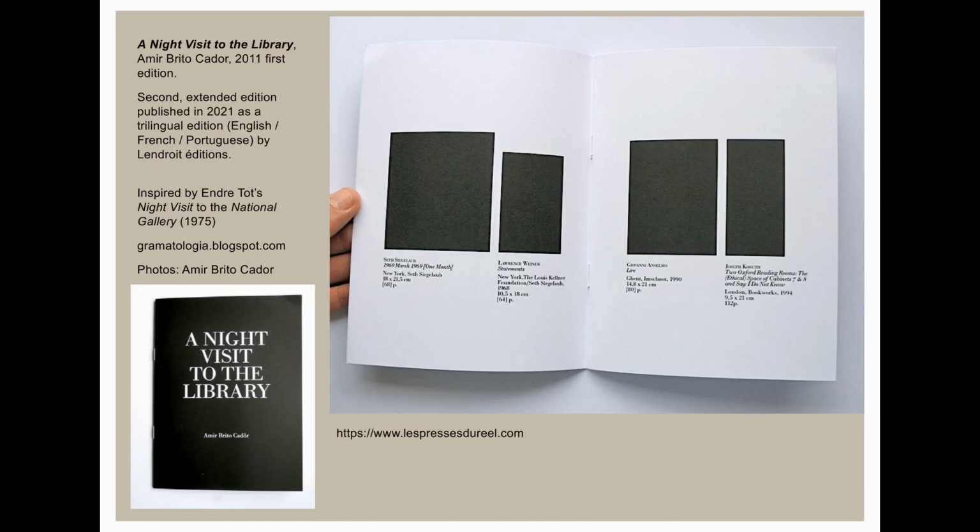So this is also a beautiful book by Amir Brito-Kadour. He's just made a second edition in 2021. His original was a small book, and it was a tribute to André Tocque's night visit to the National Gallery, where the artist argued that you should be able to recognize your favorite painting by its silhouette. Well, Amir has decided that as he loves his artist books so much, and this is about his library of artist books, you should be able to do the same thing. You should be able to recognize your favorite artist books by their silhouettes.